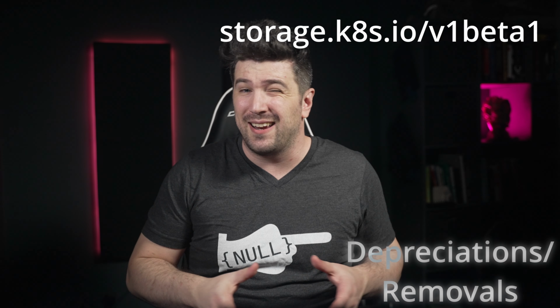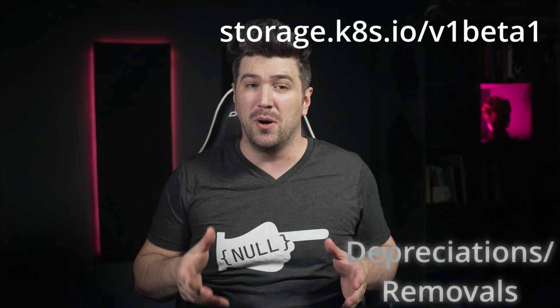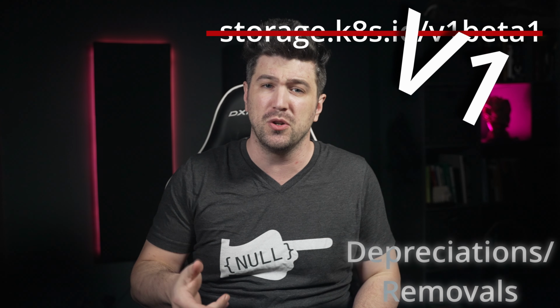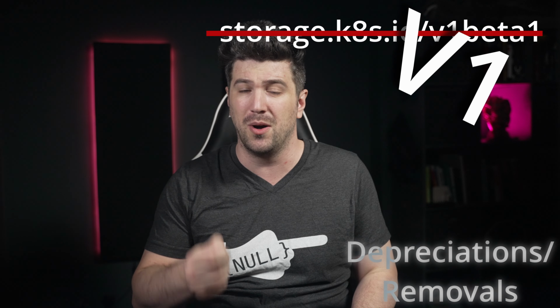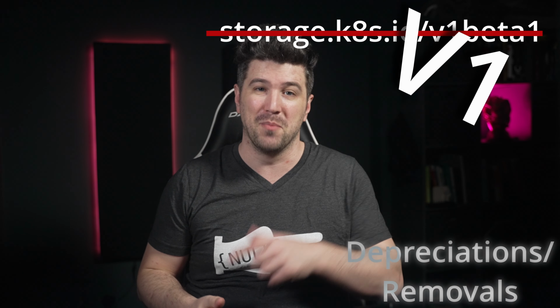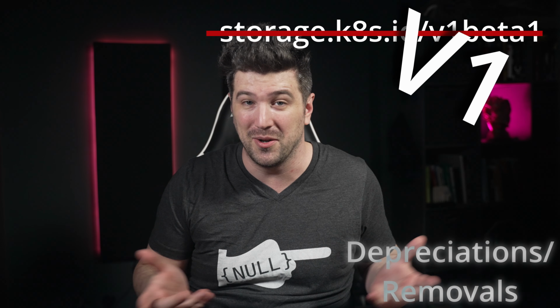It's registry.k8s.io now. So make sure if you have a reference to this, that you change and update them right away. storage.k8s.io/v1beta1 was removed. There is a v1 out now, so you should migrate your workloads to the v1 version ASAP. Especially before moving to version 1.27.